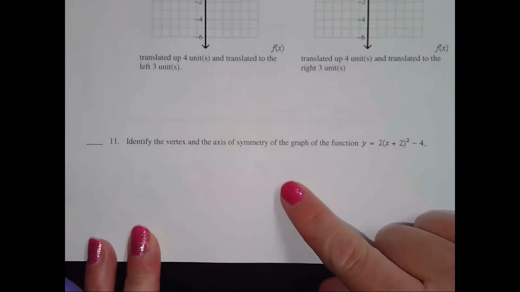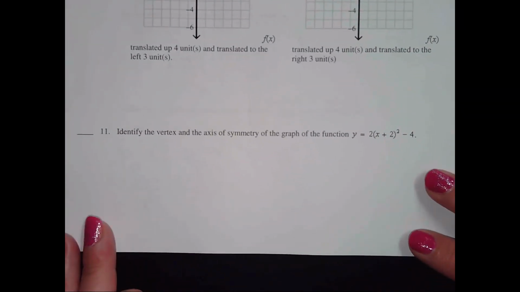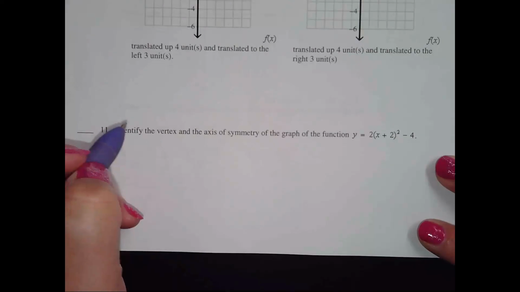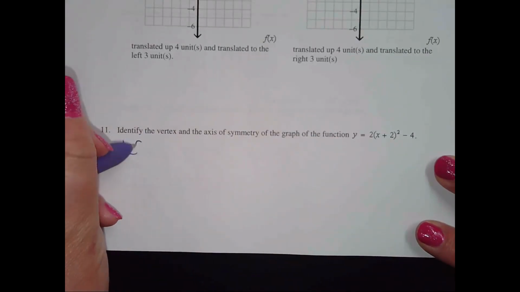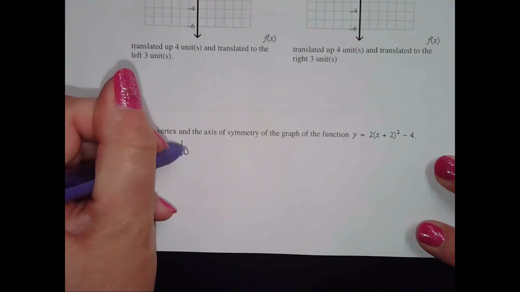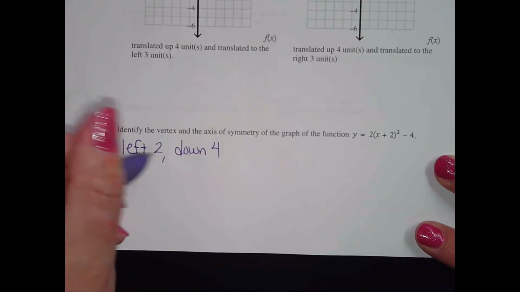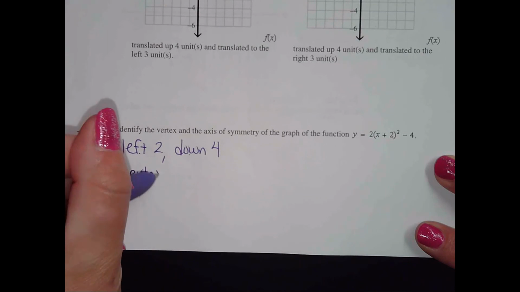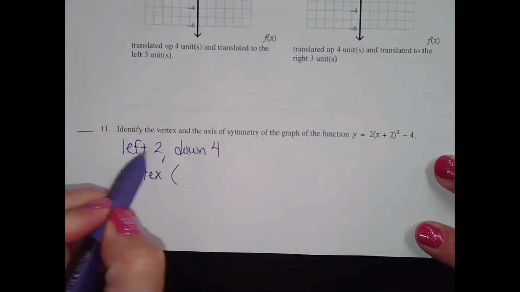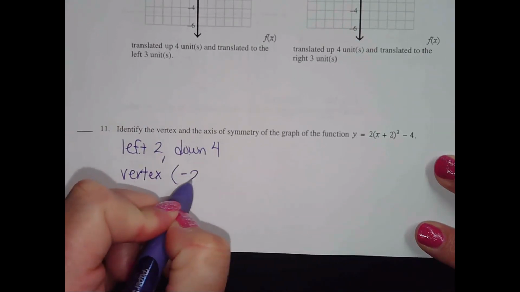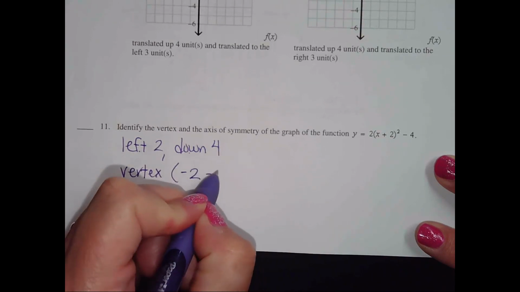And number 11, identify the vertex and the axis of symmetry. This one moves left 2, down 4. So Bryce, if we move left 2, down 4, if you write it out like that, it helps you to write your vertex. Left 2 means that you move negative 2. Down 4 means you move negative 4.